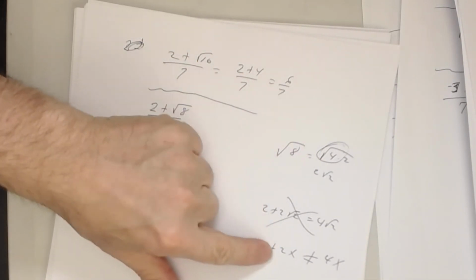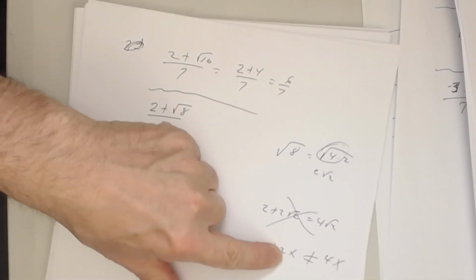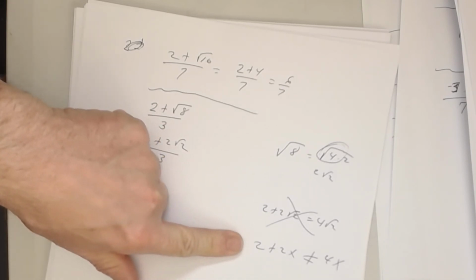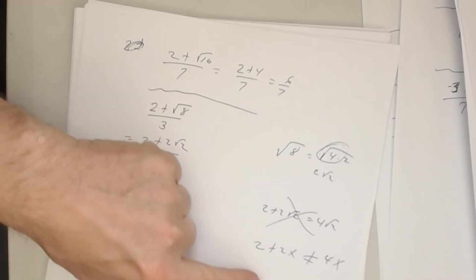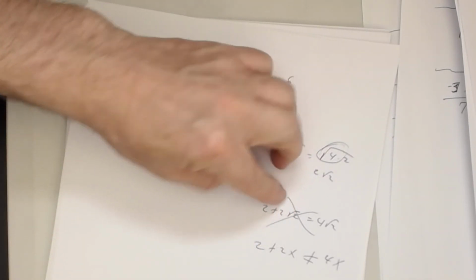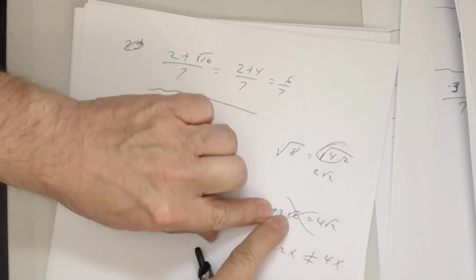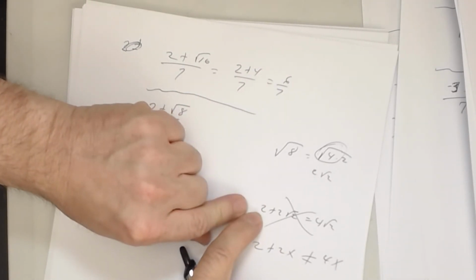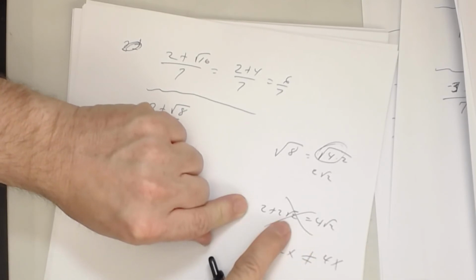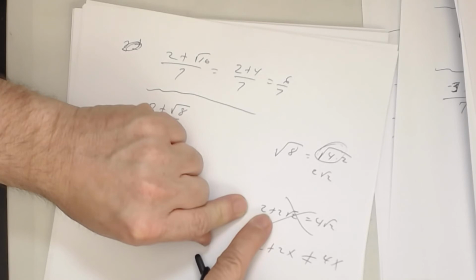It's just like here. How many x's did I have here? 2. How many here did I have? None. So how many x's do I have altogether? Still 2. Not 4. How many square root of 2's do I have here? 2. How many do I have in this one? None. So I don't have 4 of them. I still have just 2. So you can't combine these.